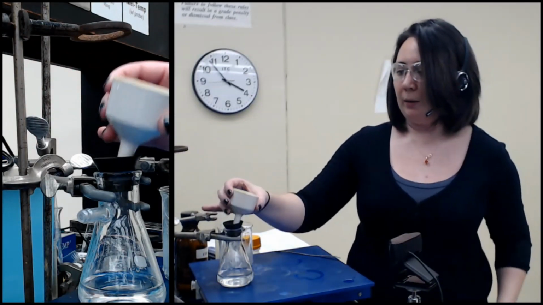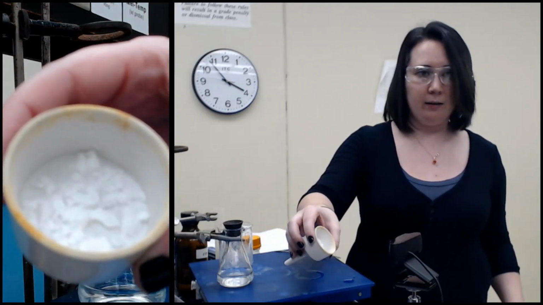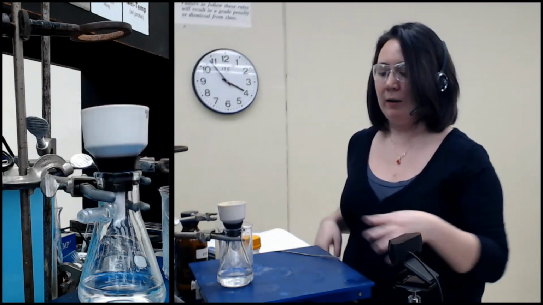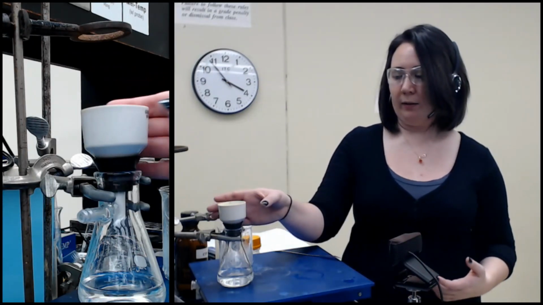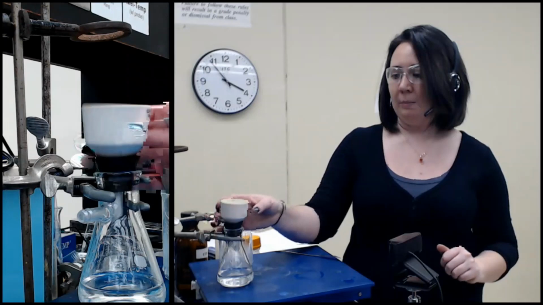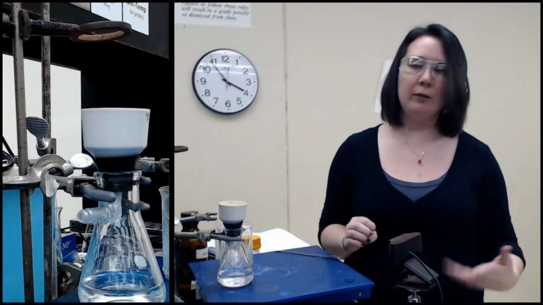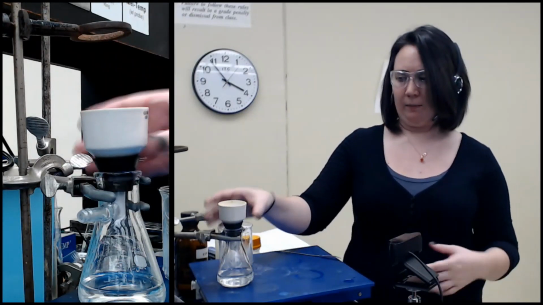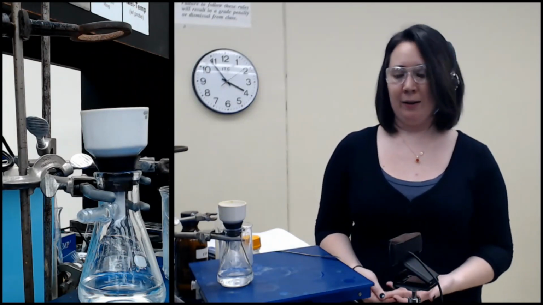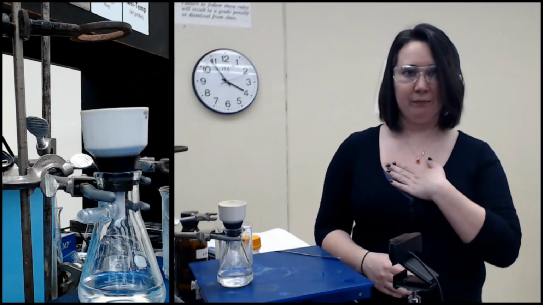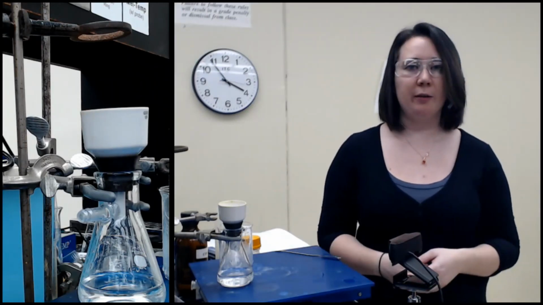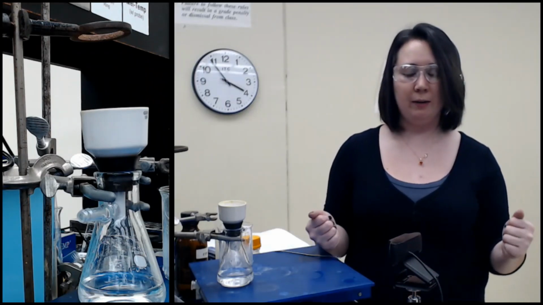I'm going to let this dry in the Buchner funnel overnight, and then I will scrape it out onto something later to weigh it. You may or may not have noticed, I did not weigh the Buchner funnel and I did not weigh this little circle of filter paper. I don't typically. With the flattened bottom and the amount of solid we are dealing with, it's easier to just scrape it off onto a watch glass or something. But you may have chosen to weigh those if you were in the lab. Totally valid way to go.